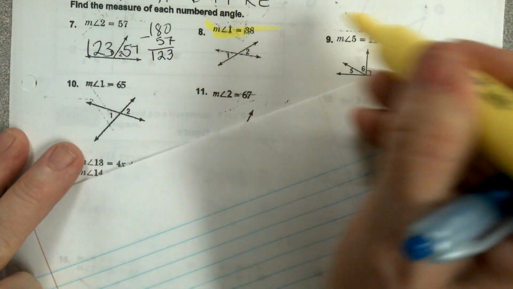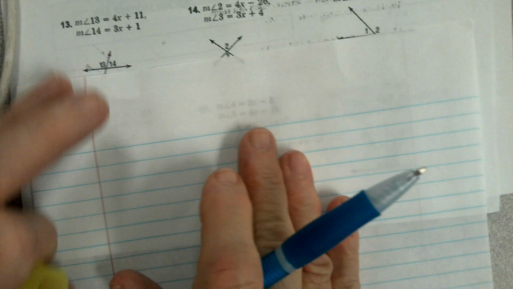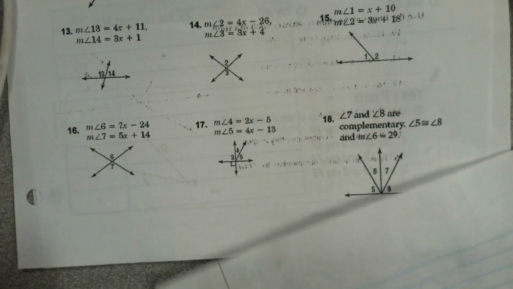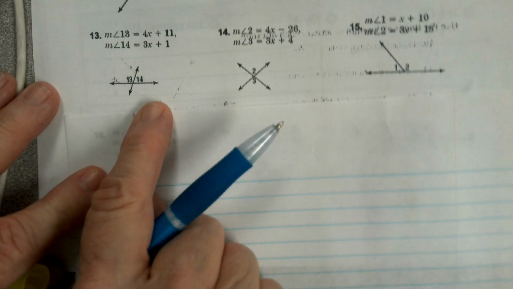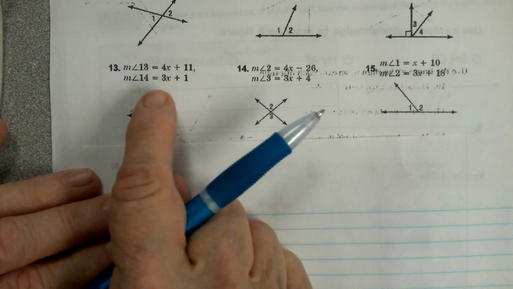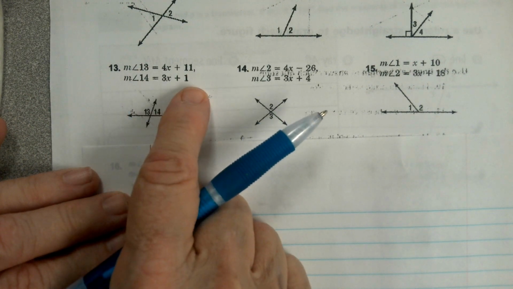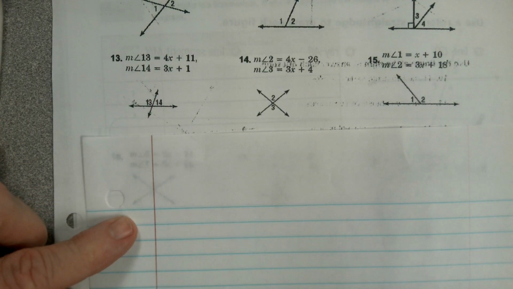All right, so you're going to finish all the rest of these. I don't know what page this is. On this one, first of all, it tells you what angle 13 is. It tells you what angle 14 is. Look at 13 and 14, and what can you say about angles 13 and 14?